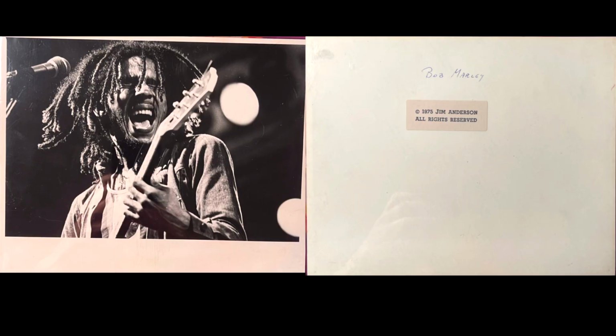I just found this one. This was a holy grail of mine. I believe this is a Type 1 from 1975. Bob Marley. I'm looking for Bob Marley and Bruce Lee. And then you see the white borders here. There's always thick borders a lot of times on Type 1s. And then you see on the back the subject, and it's a '75, Jim Anderson, all rights reserved.